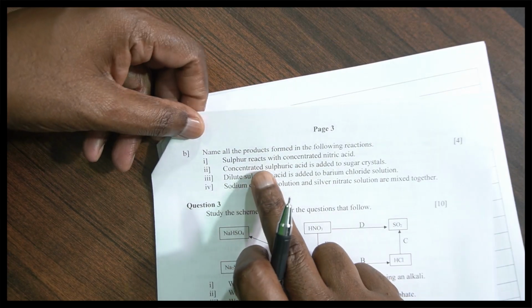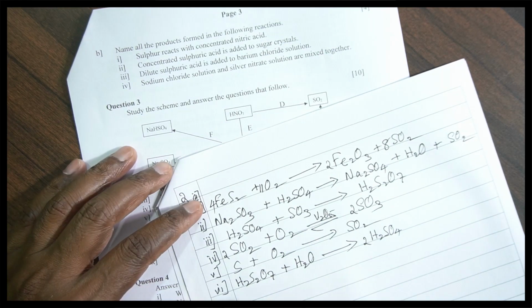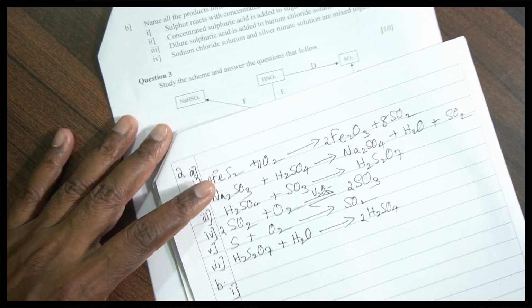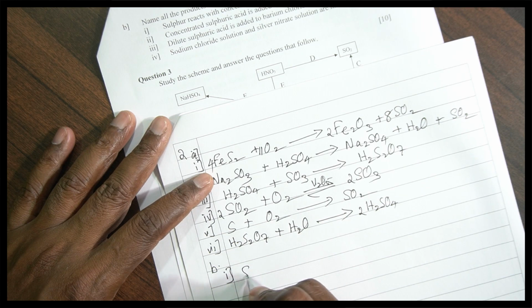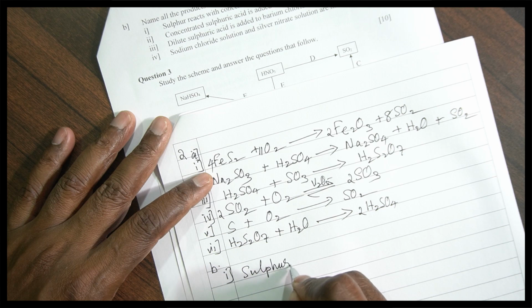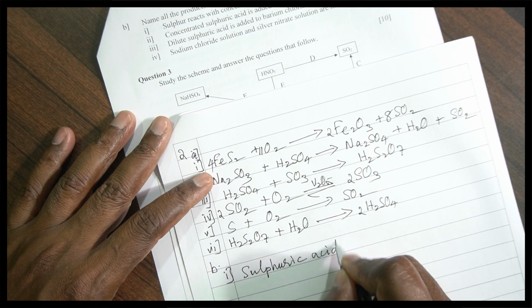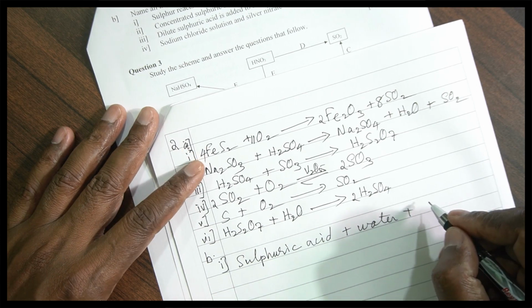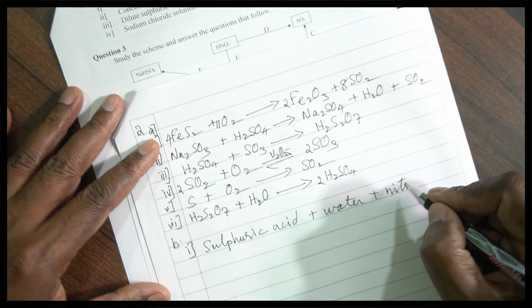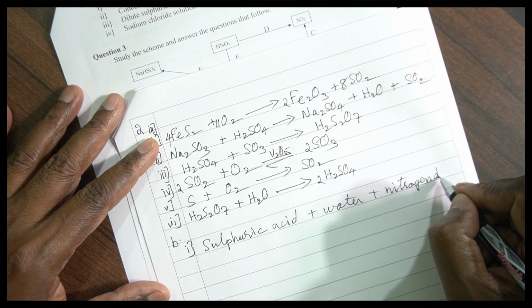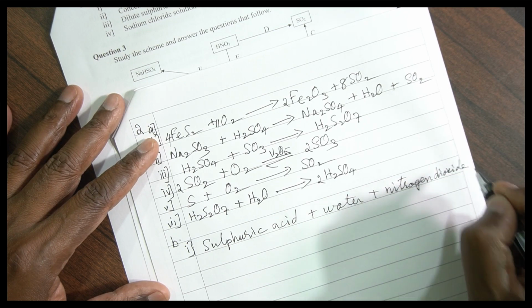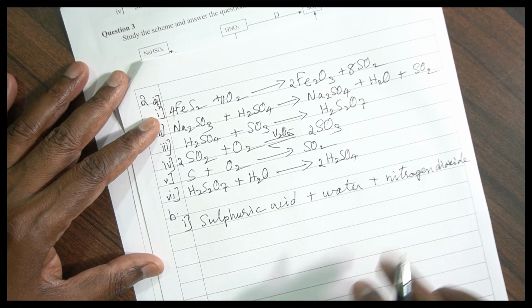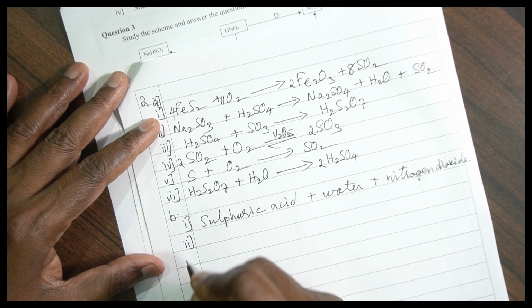The first reaction is sulfur reacts with concentrated nitric acid. What will be the product? Number 1 will be, sulfur is oxidized to sulfuric acid, and then water and then nitrogen dioxide. Concentrated nitric acid forms nitrogen dioxide. Please write names only, don't write formulae, because it says name all the products.